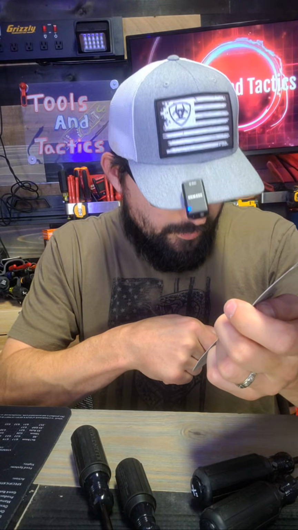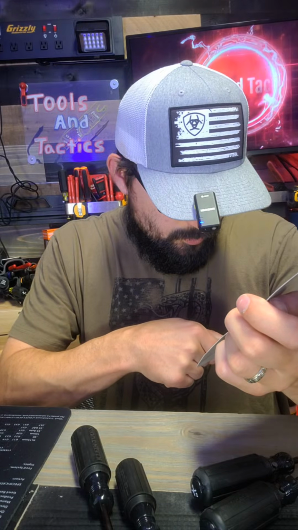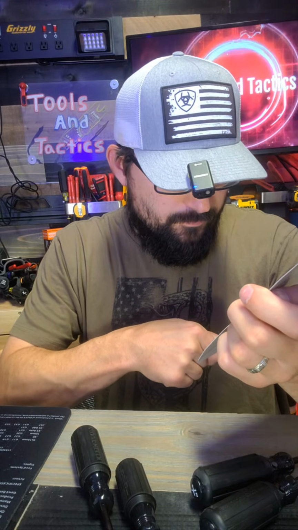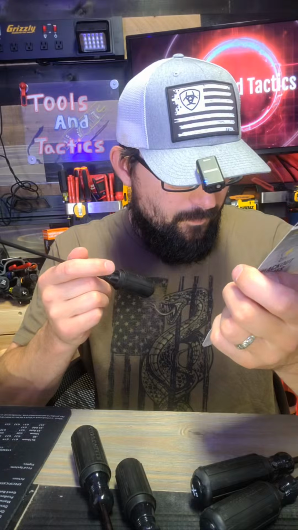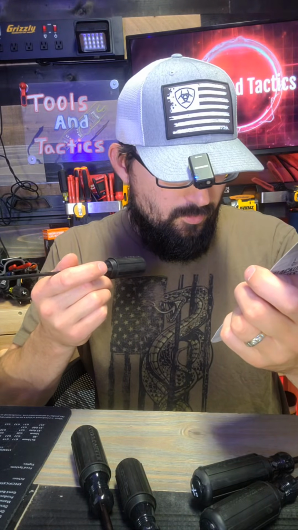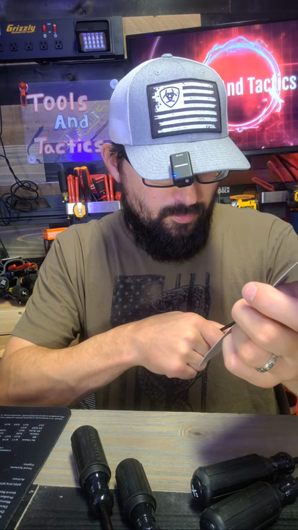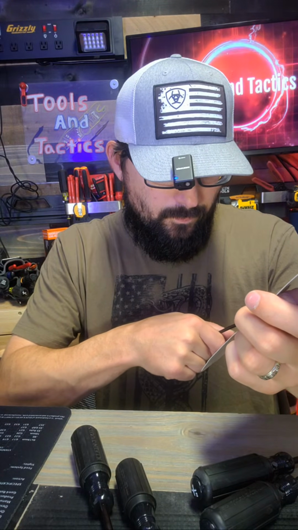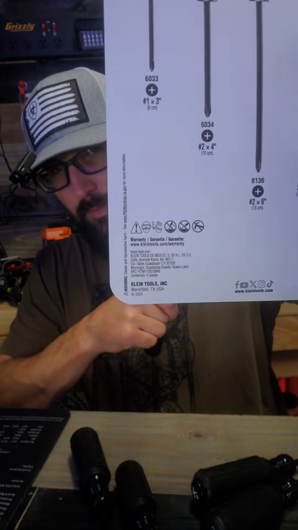Klein Tools, Mexico. Mansfield, Texas. Right down the road from me. Made in USA. It does say Klein Tools de Mexico, but I don't know. Do what you will with that info.